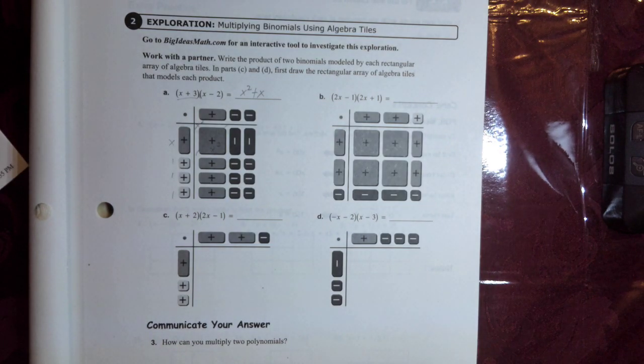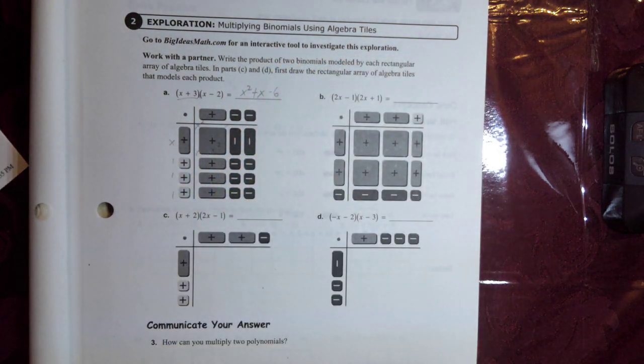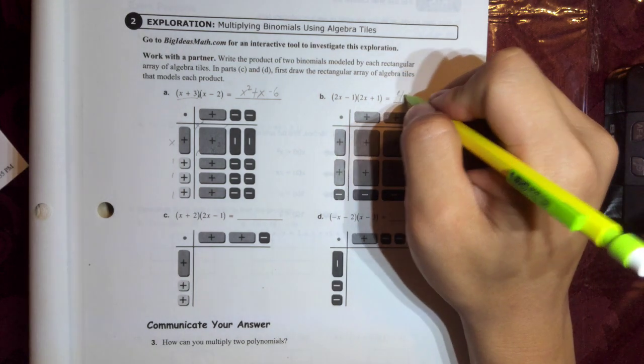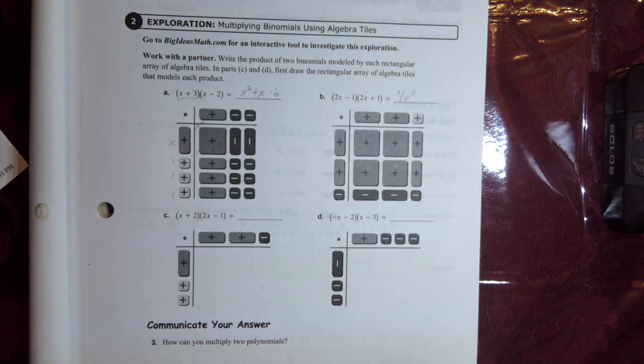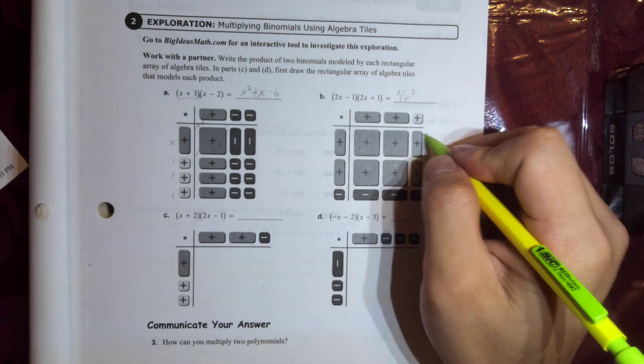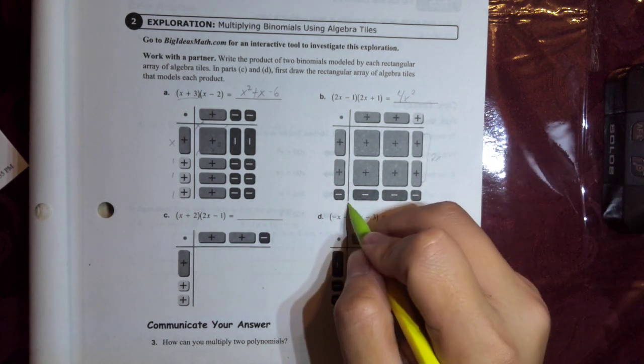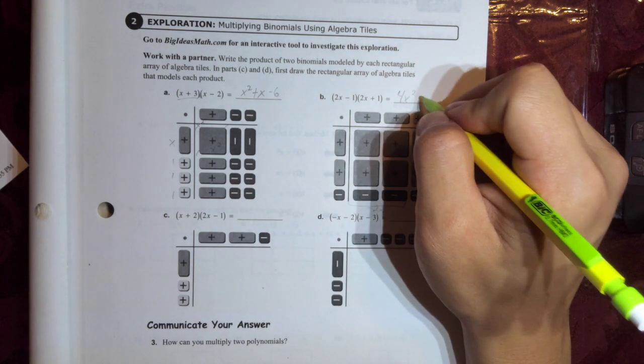The next thing is we have 6 negatives, so that's minus 6, and that's that. Here we have 1, 2, 3, 4x squared. Then I have positive 2x right here. Then I have negative 2x right here. And positive 2x and negative 2x just cancel each other out. Then I have negative 1.